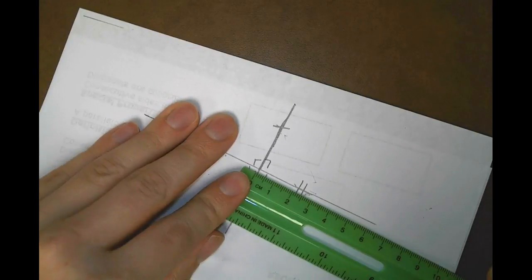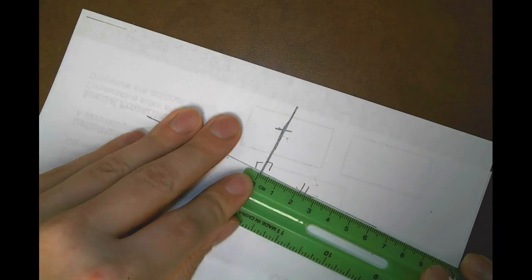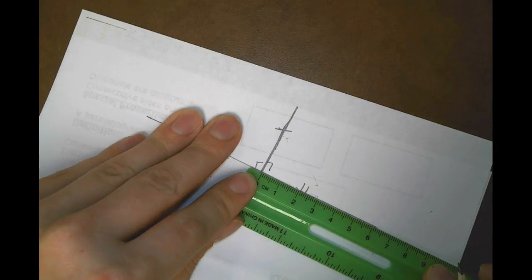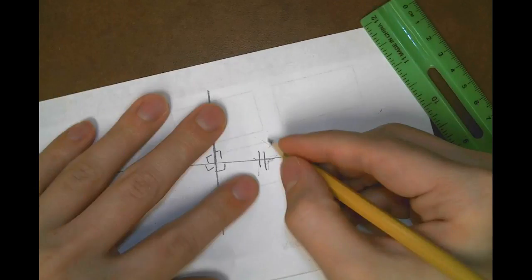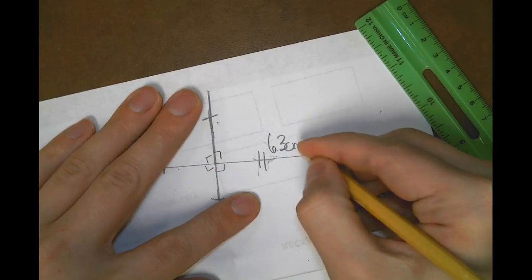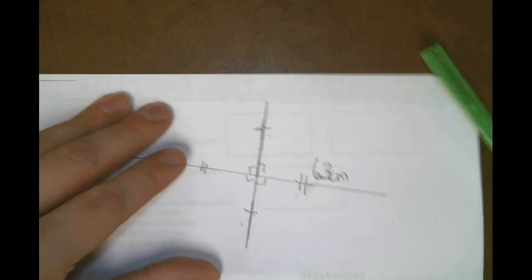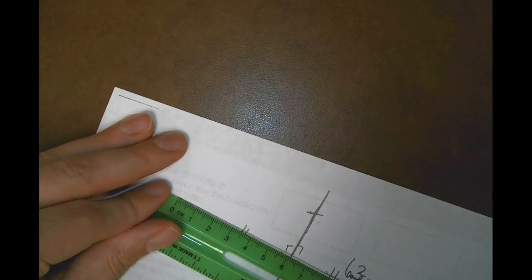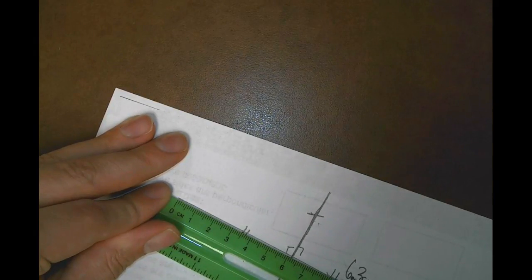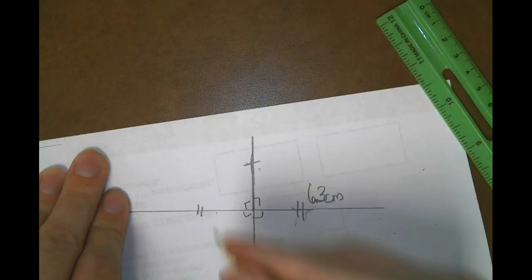I got, for this one, 6.3 centimeters. This one I got, hey, look at that, 6.3.